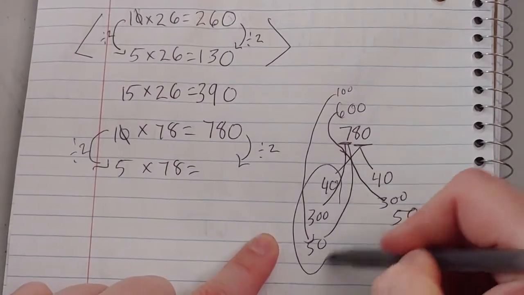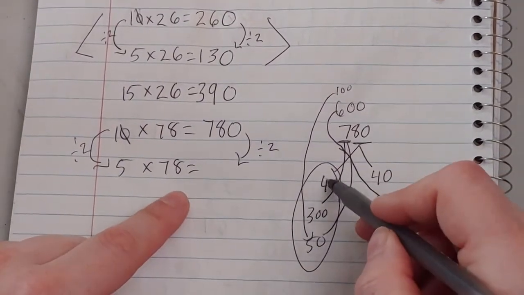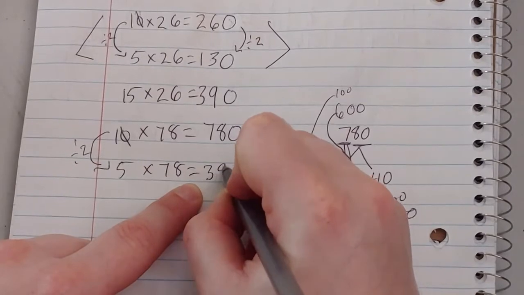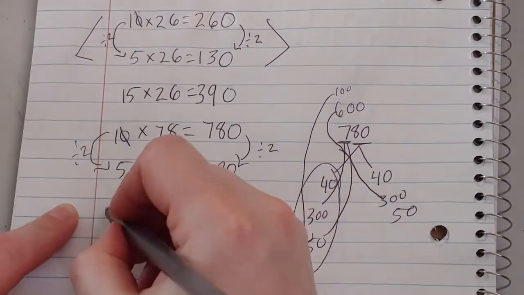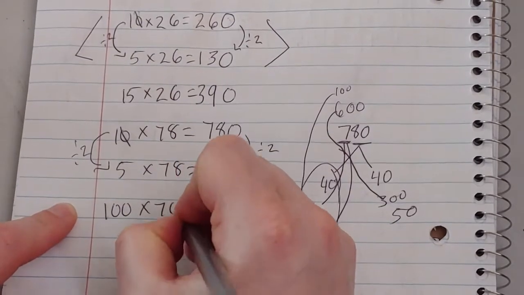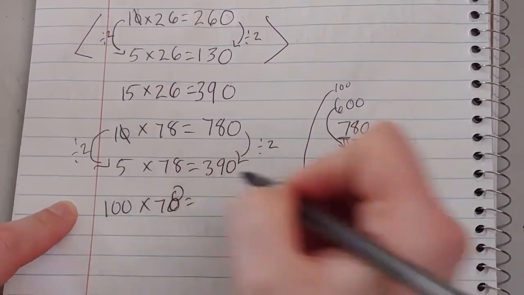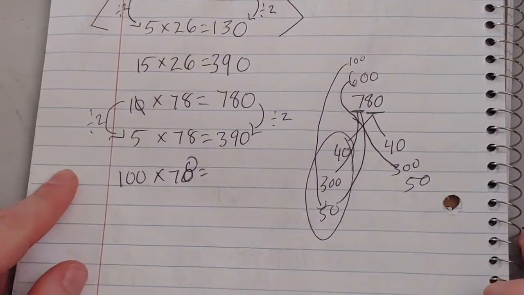So now I need to add these bits together. So 5, 6, 7, 8, 9. So 390. Well, that's a strange looking 8, isn't it? Sorry, guys. Solve that one.